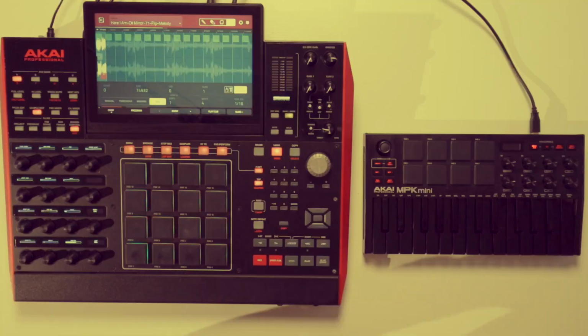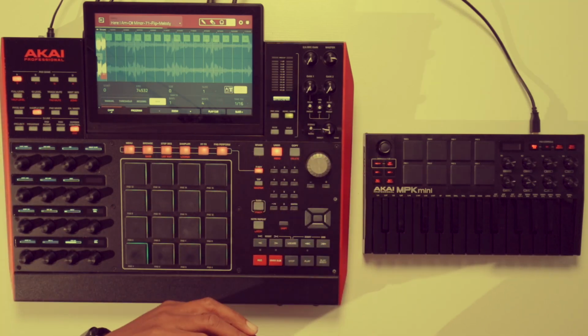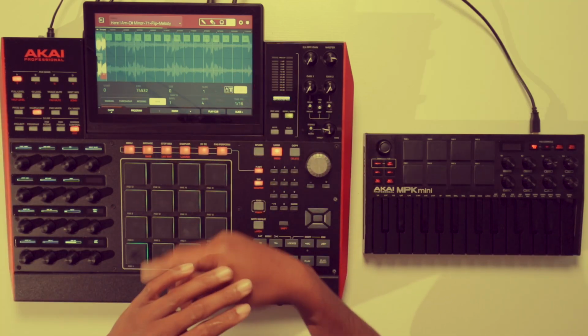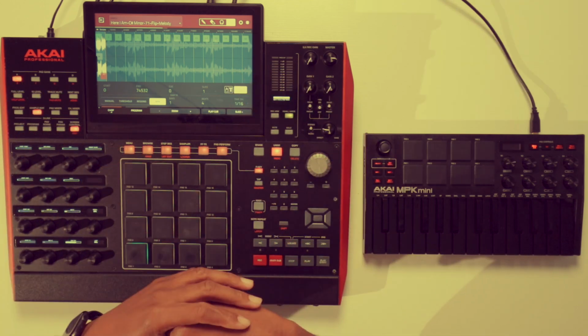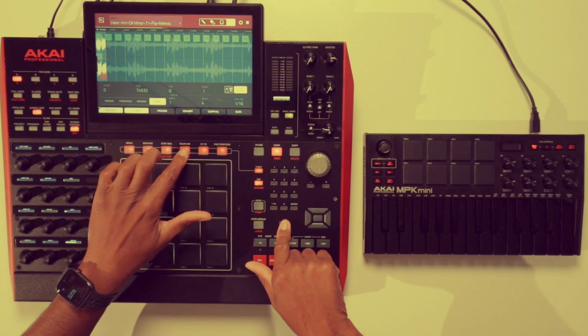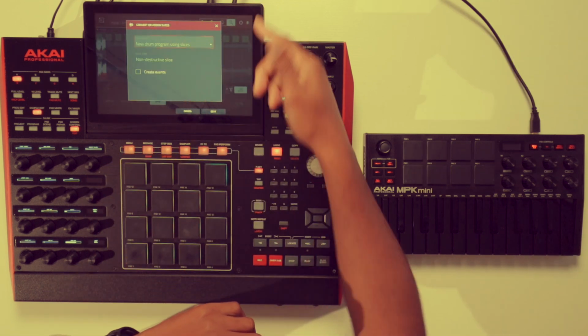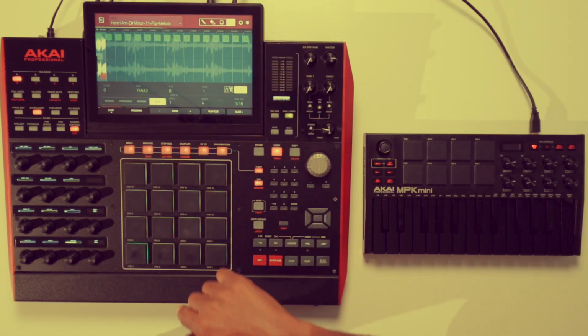All right, so that's the sample I'm going to chop. Okay, so I'm going to use the BPM to chop the sample. And if you look, you can see it comes out 16 regions. That's exactly how I want it. All right, and I'm going to convert this over to a new drum program using slices.